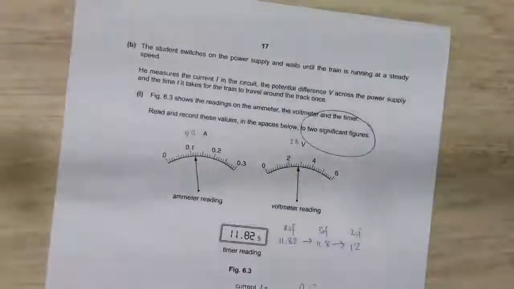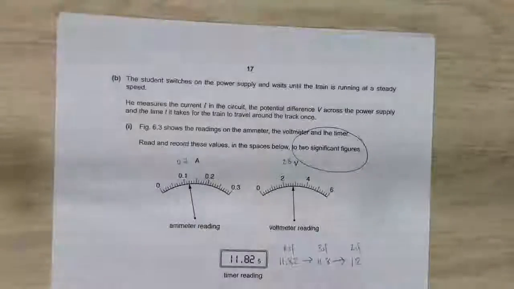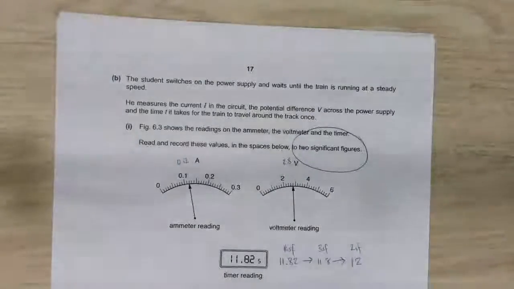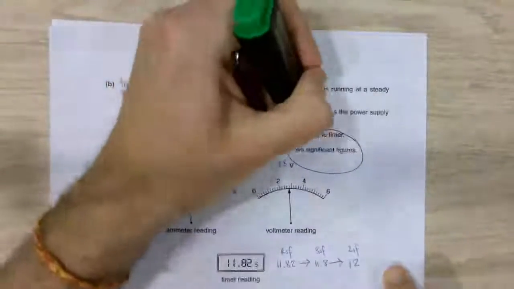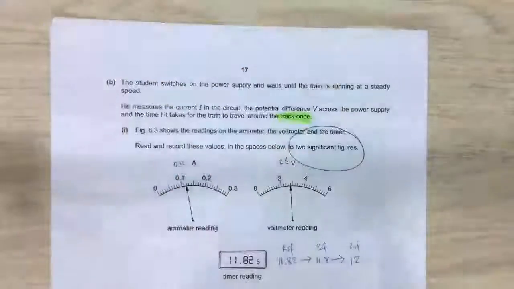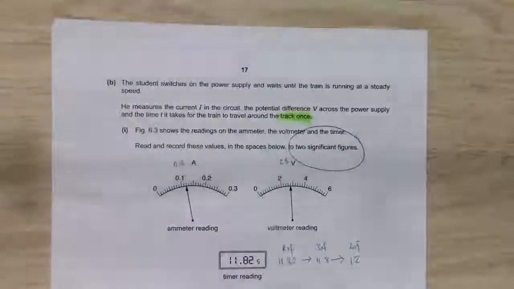The student switches on the power supply and waits until the train is running at a steady speed. You measure the current, the potential difference, and the time. Key point here, which we'll come back to, is it's the time that the train takes to go round the track once, not twice, not 10 times, but once.